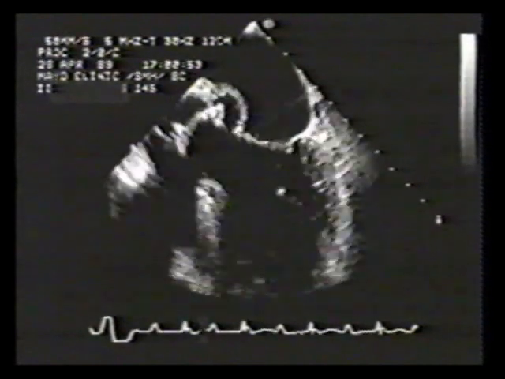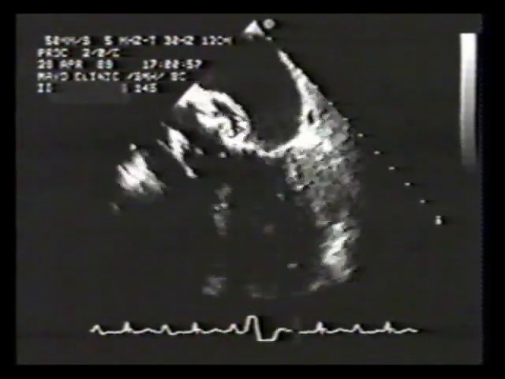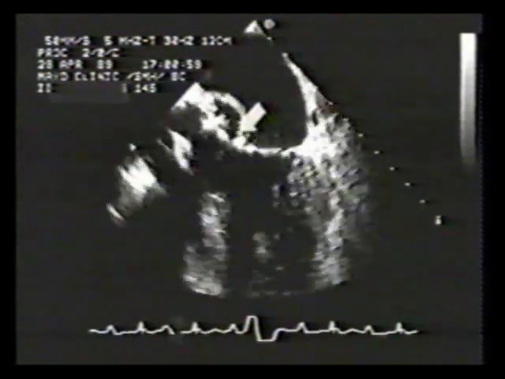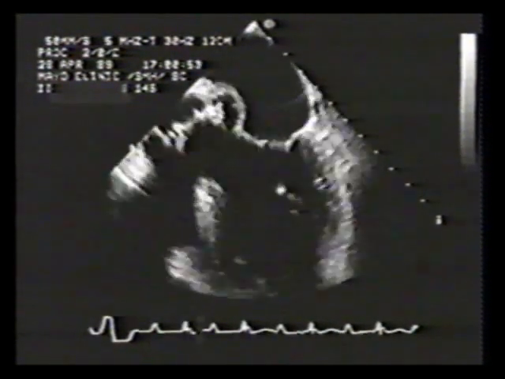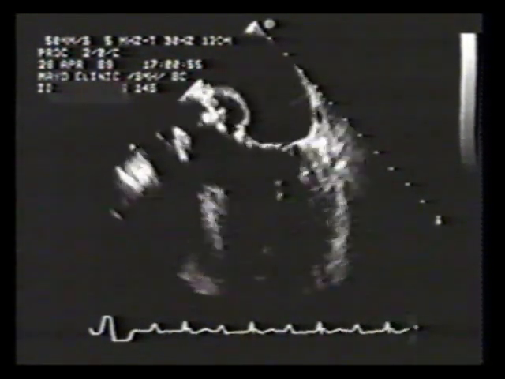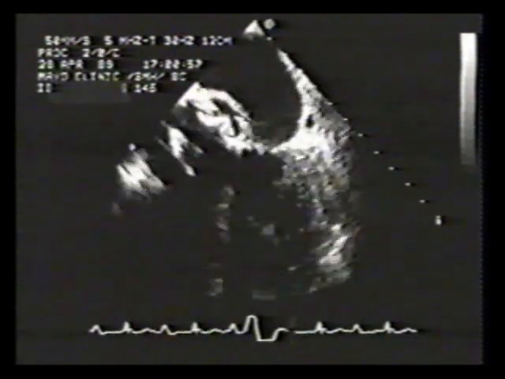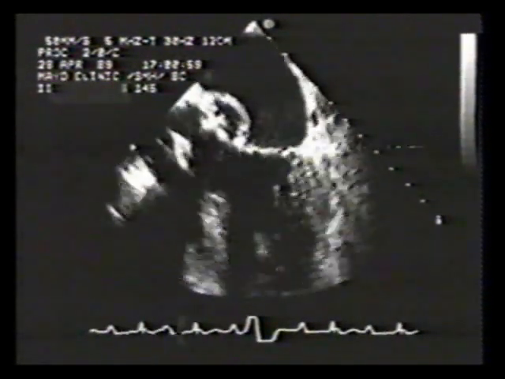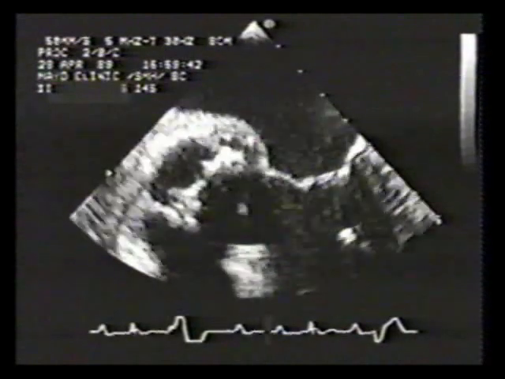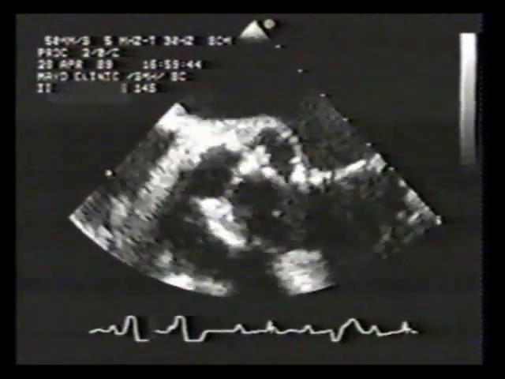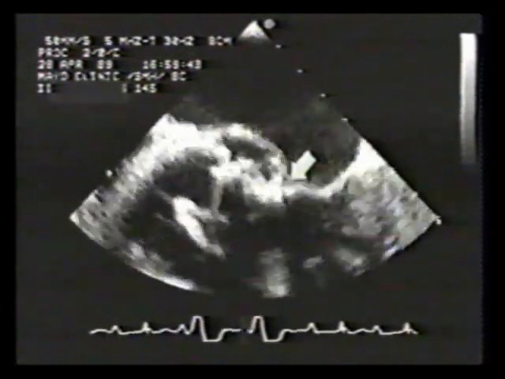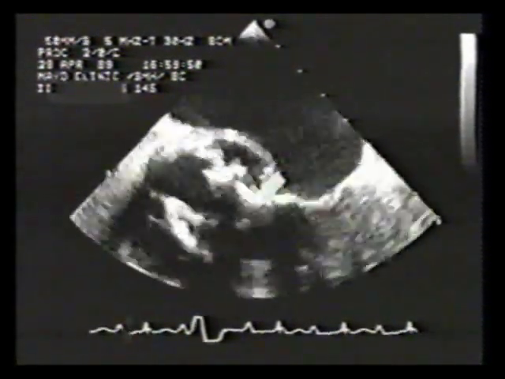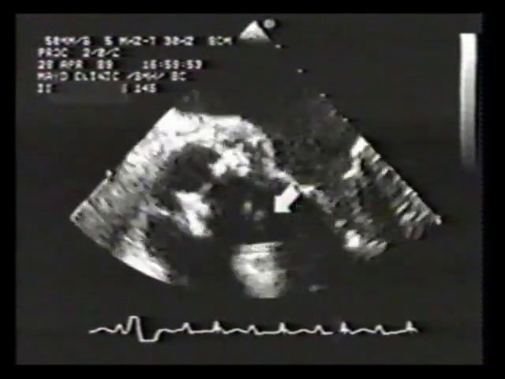Note that there are small pedunculated vegetations attached to the bioprosthetic cusps. The abscess is located posteriorly. The vegetations prolapse into the left ventricular outflow tract. The abscess appears expansile, suggesting communication with the left ventricular outflow tract. On expanded or magnified views, notice the mass is expansile. You can see portions of the bioprosthetic cusps and the adherent vegetations.